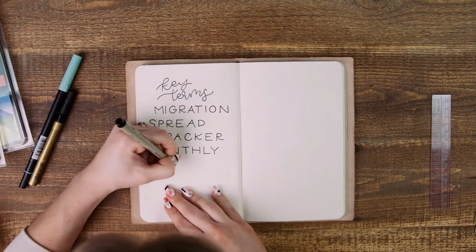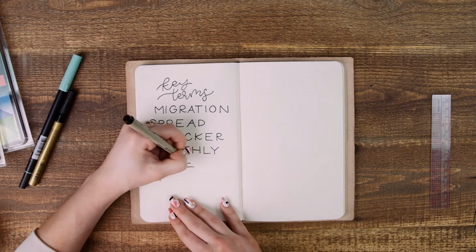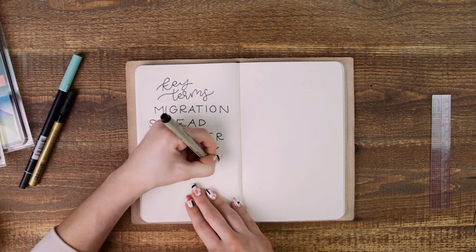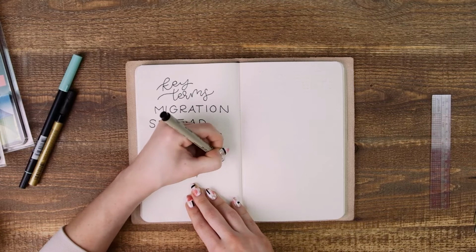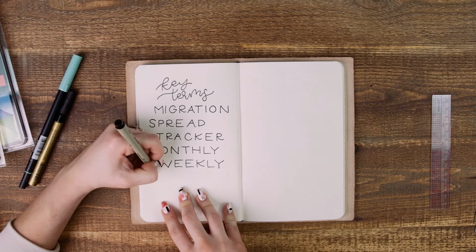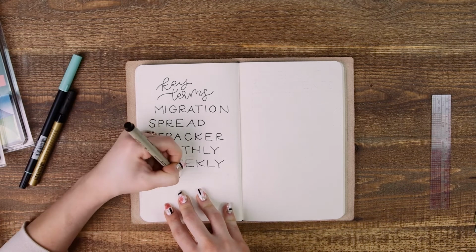Another one that I love, it's actually one of my favorite spreads to do, is a weekly spread. I feel like this is the most helpful for me personally, and where I spend most of my time in my bullet journal, because I write lots of notes, lots of to-dos that I have for the week, and they are really fun to get creative with. And I'll be showing an example of that as well.